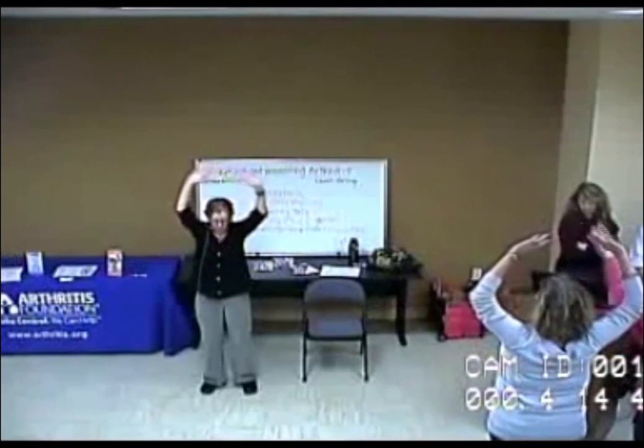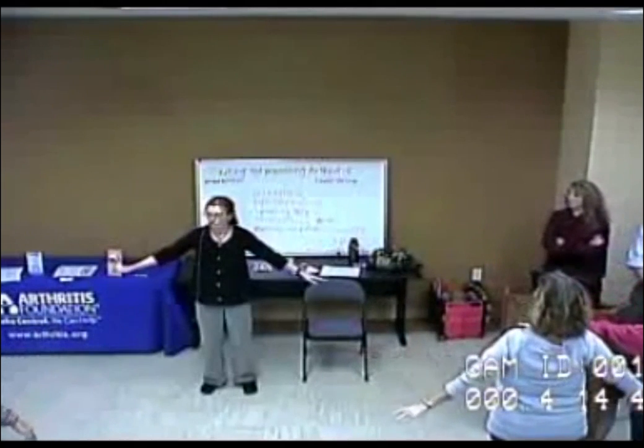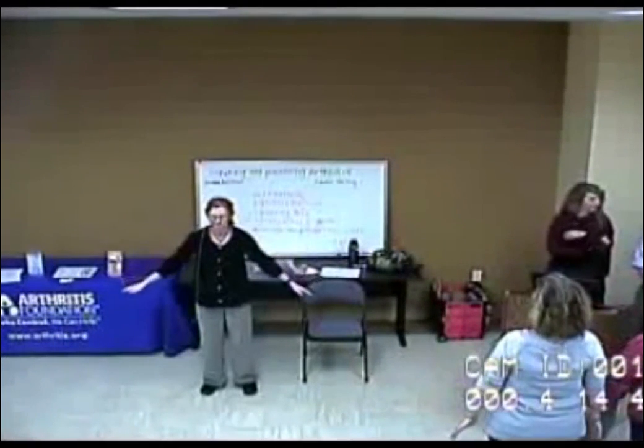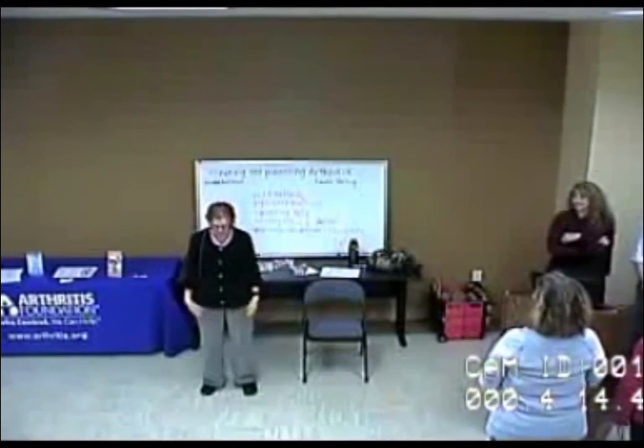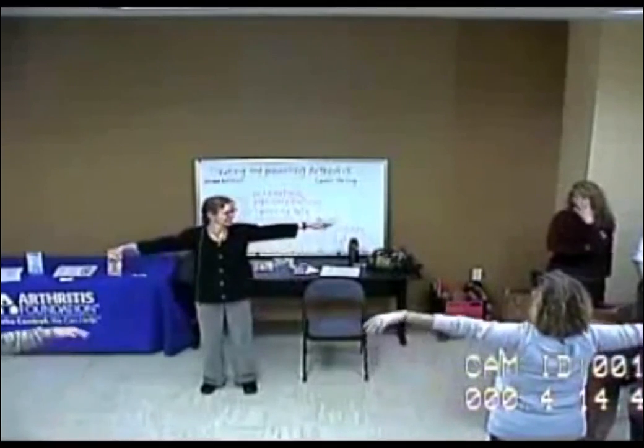With the palms facing down, breathe out and lower them down. Now, if it hurts your shoulder to go all the way up, only go part way up. Only do what is comfortable for you. That's the other thing about arthritis and exercise: you know what is working for you and nobody else. Breathe out. And one more. I feel like I'm in a strobe light. Breathe in. And breathe out.